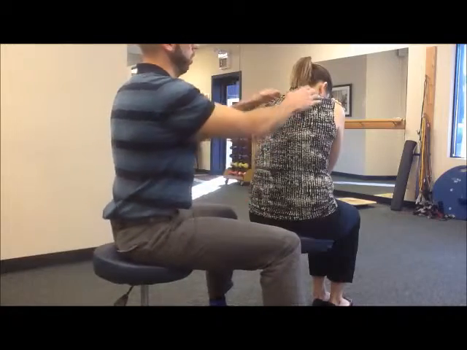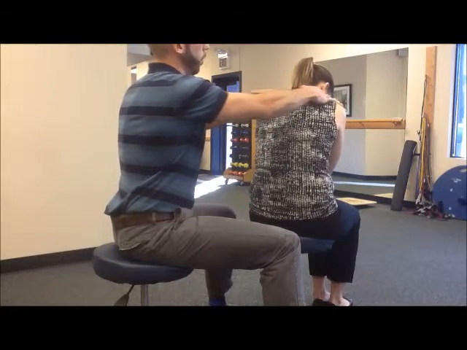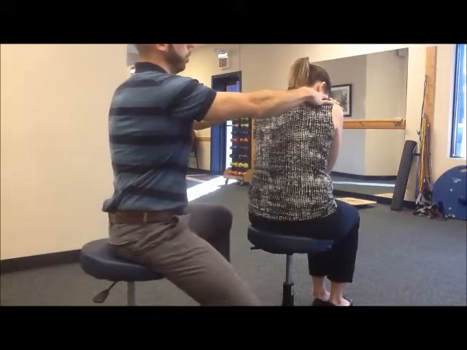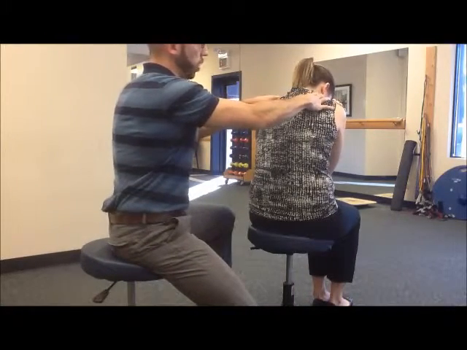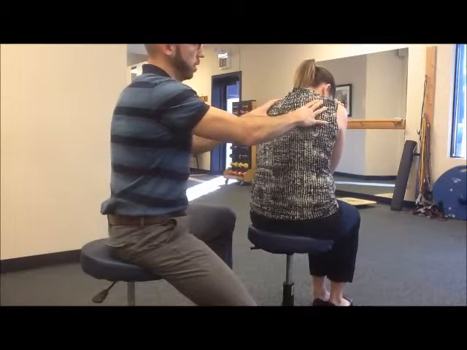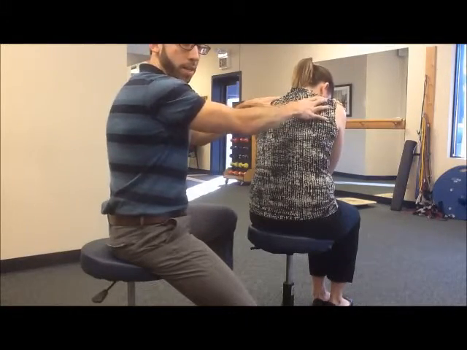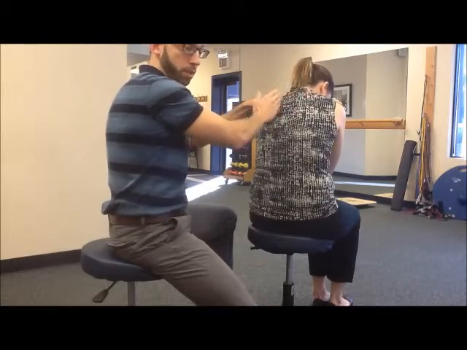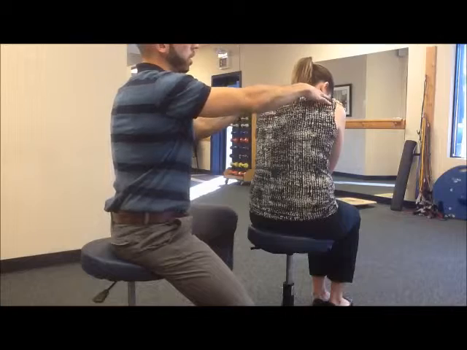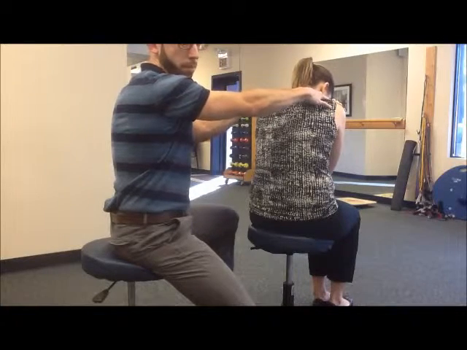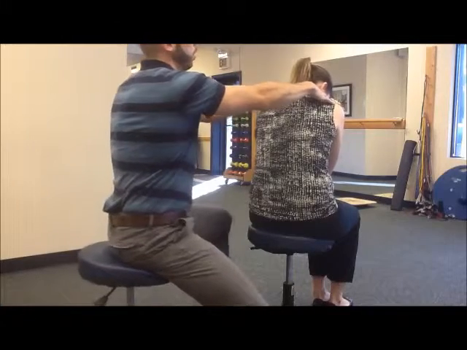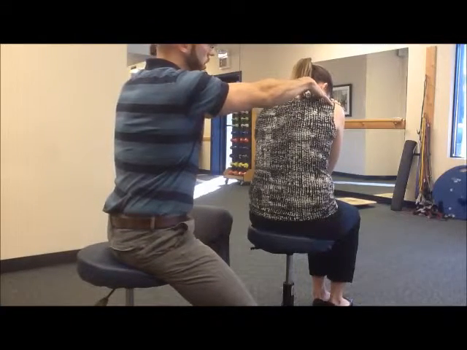And what I'm going to do is come in with my thumbs. I'm going to palpate for the transverse processes here. What I'm looking for is if one of them is posterior, then my hypothesis is that that side is not flexing like the other side is. So to test that, I'll test my PPIVM, my passive physiological intervertebral movement. So I'm going to push on the transverse process.